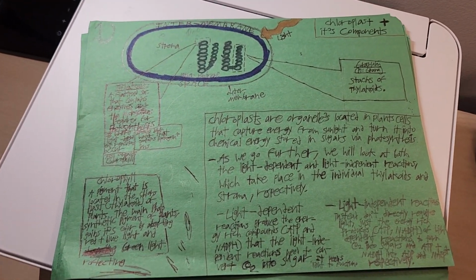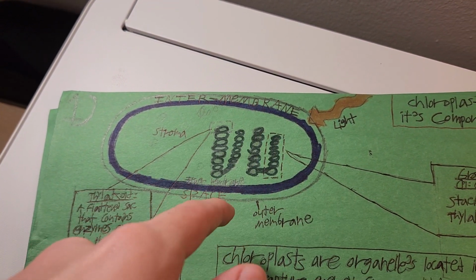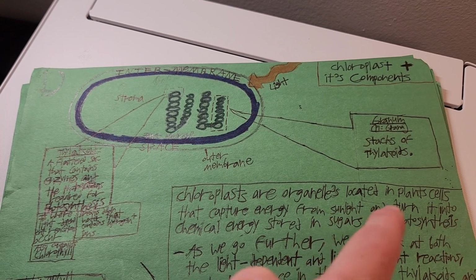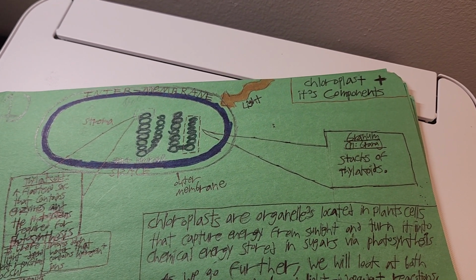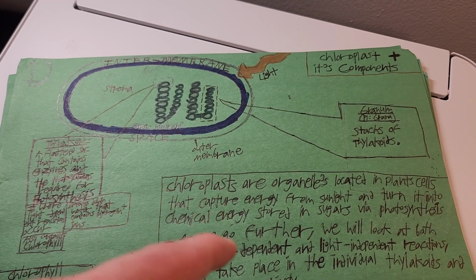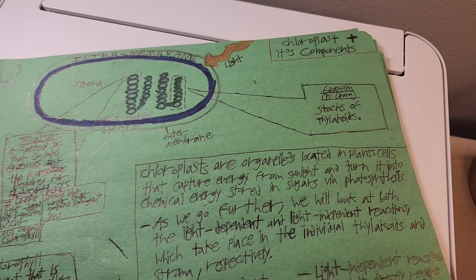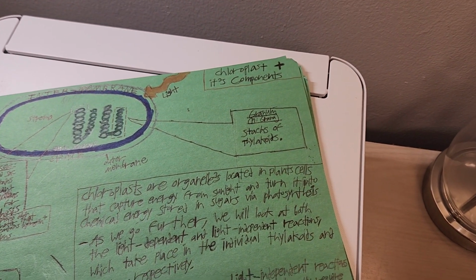Here we go. As we can see here, this drawn organelle is the chloroplast. Chloroplasts are organelles located in plant cells that capture energy from sunlight and turn it into chemical energy, or food in the form of sugars. They do this via photosynthesis, which is split up into light-dependent and light-independent stages.